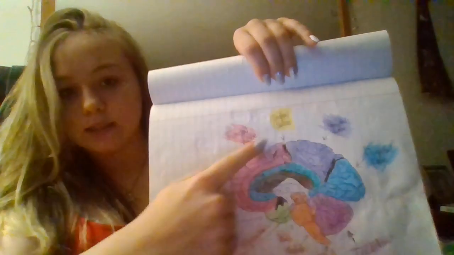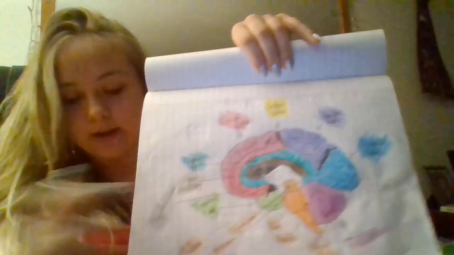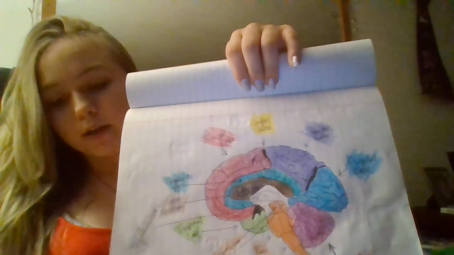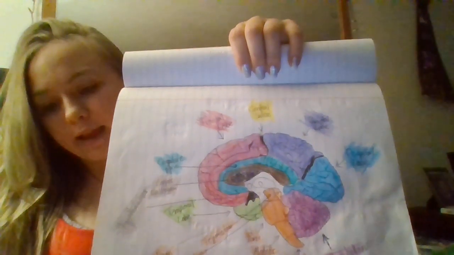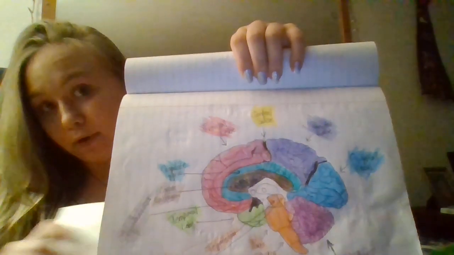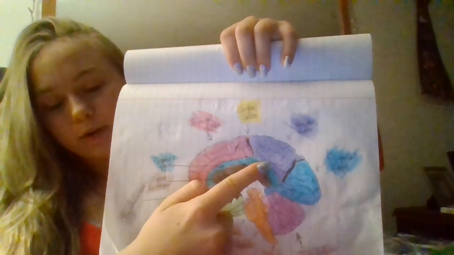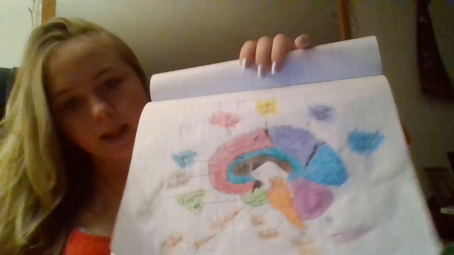Next, we got the central sulcus, which is the little line right here. I know it was on the other model also, but it's on here too. It's a prominent groove of the brain's lateral surface. This groove separates the frontal and parietal lobes, and it plays a key role in defining the primary motor cortex. So then we have this next, the parietal lobe. It's kind of a purplish color right here.